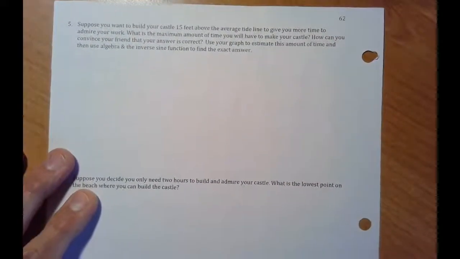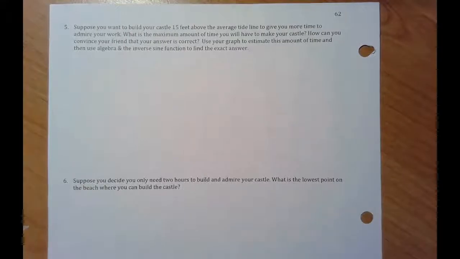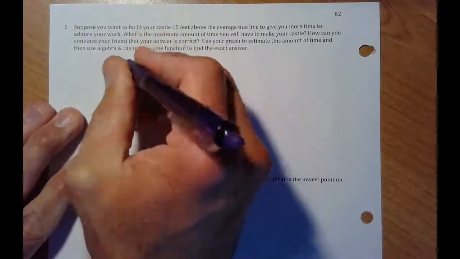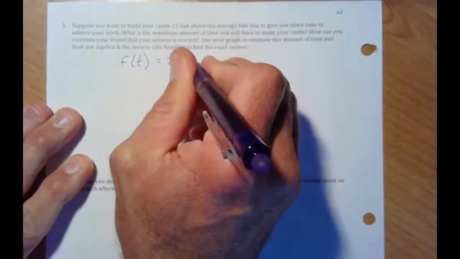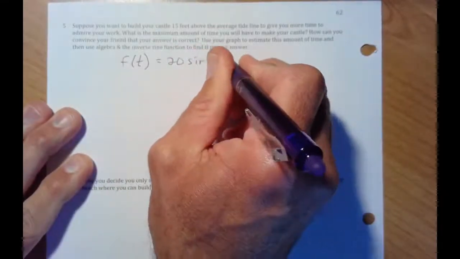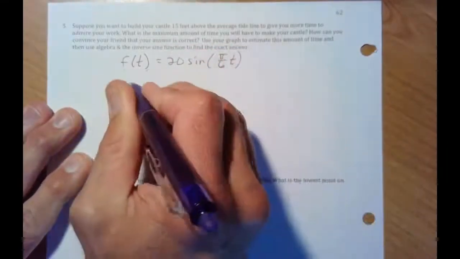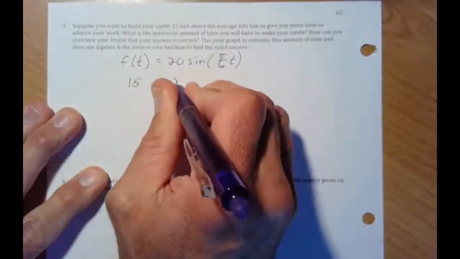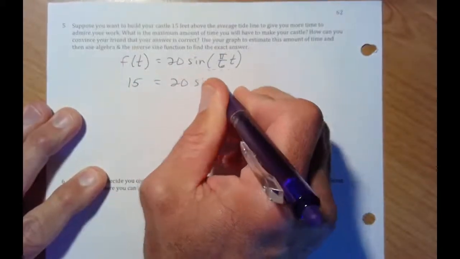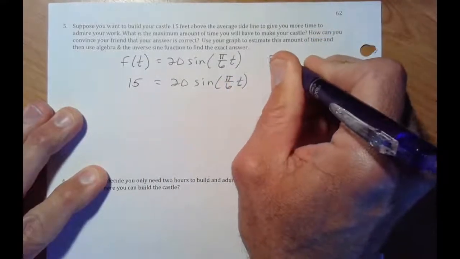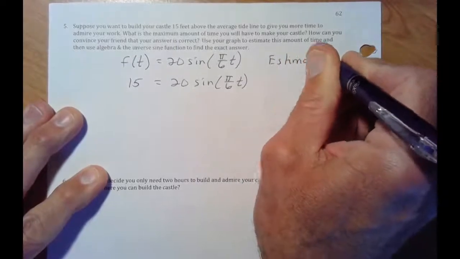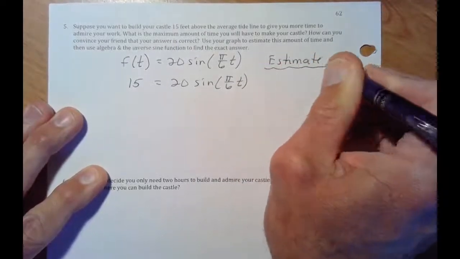Question on page 62 says something similar. It says, suppose you want to build a castle 15 feet above the average tide line. What's the maximum amount of time you'll have to make your castle? So once again, here is our function, f of t equals 20 times the sine of pi over 6t. We want to solve that equal to 15. And if we do this, we can look at the graph and talk about an estimate. I'll put an estimate over here, but I really want to focus on this inverse trig idea.